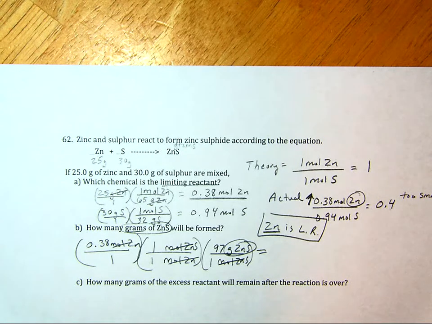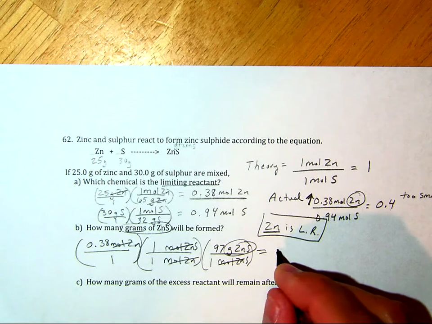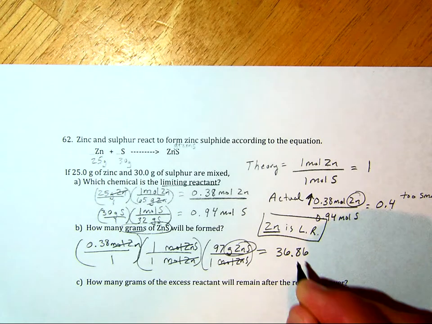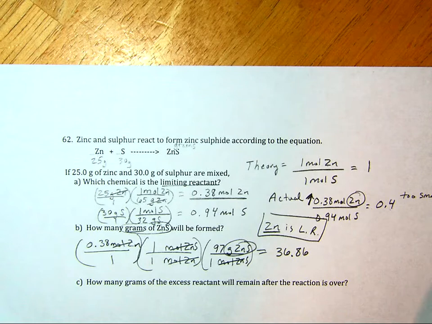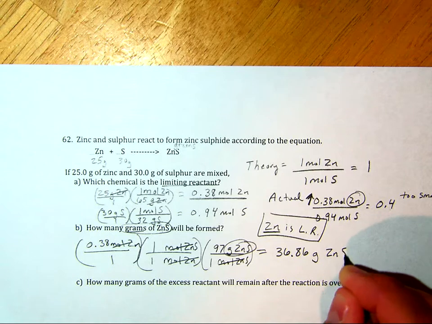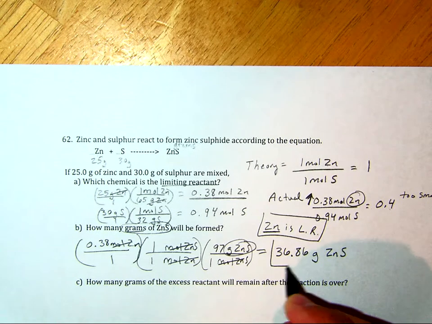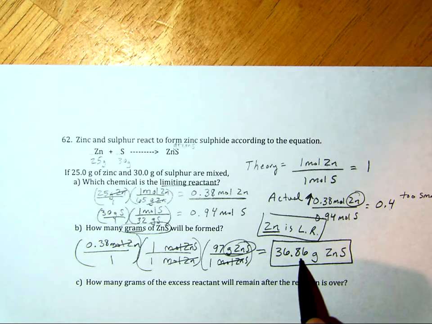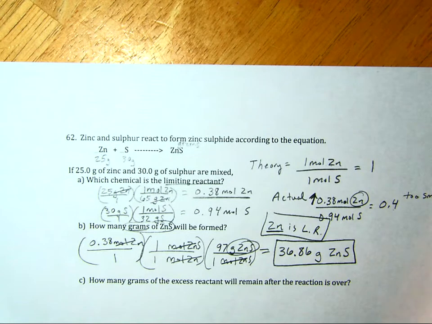So 0.38 times 97. And I'm getting 36.86, and that'll be grams of zinc sulfide. So if you're getting a number close to that, you've done it right. I did round a little bit, which makes my answer not as precise as it could be, but if you're getting a number close to 36.86 grams of zinc sulfide, you're doing it right.